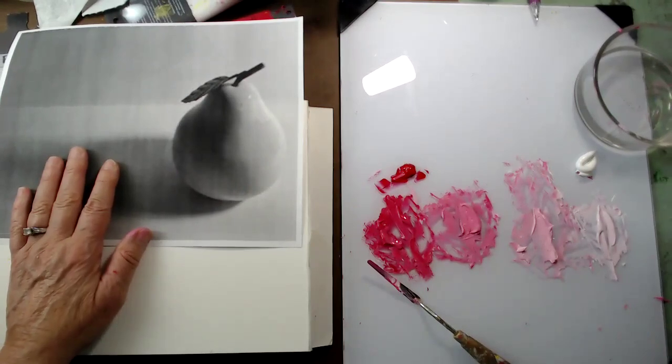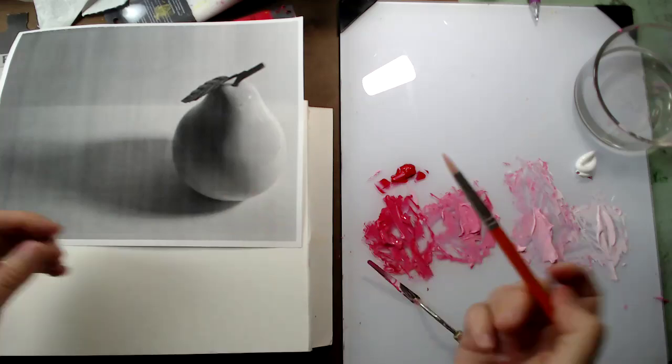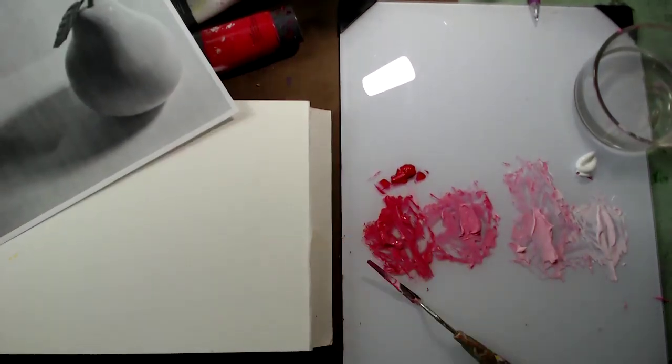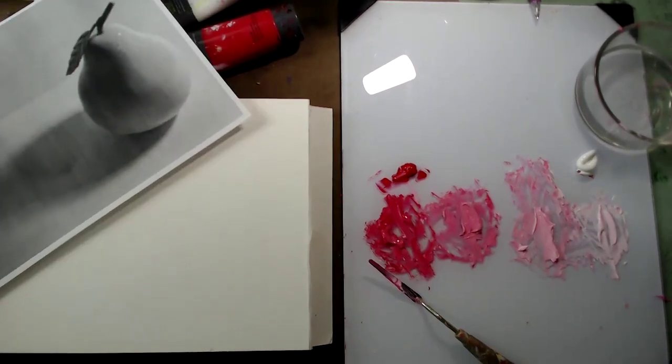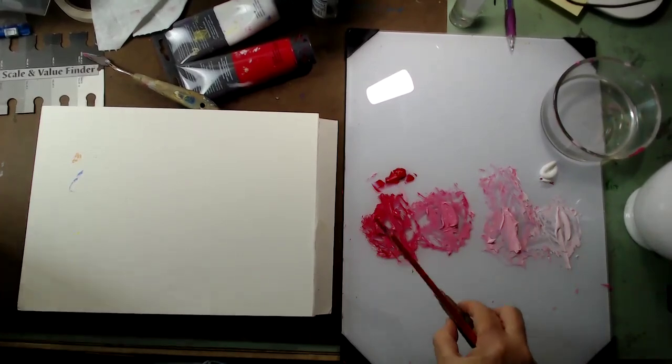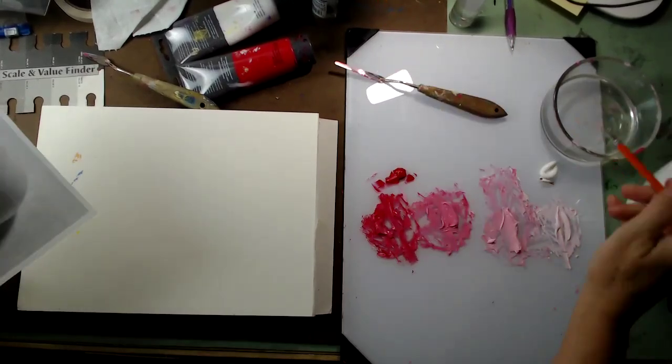So what you want to do is draw the pear. And I want to show you how to draw a pear with a brush. Remember, the brush is a tool that we use, just like a pencil. Get my stuff together.